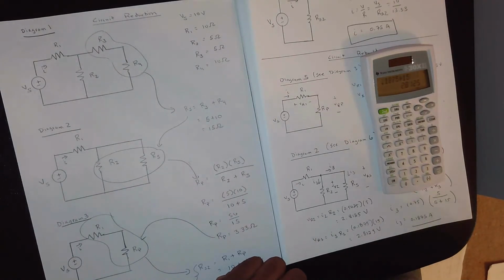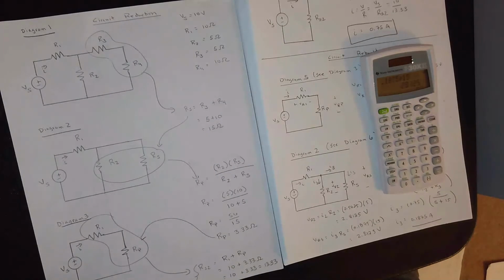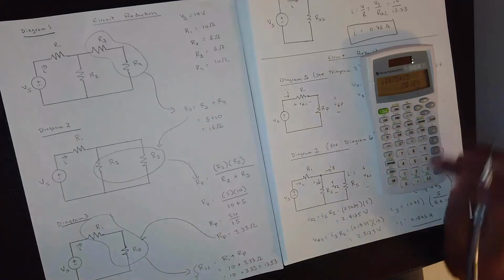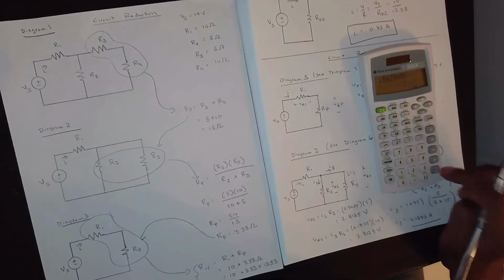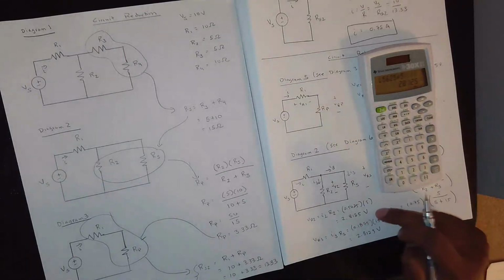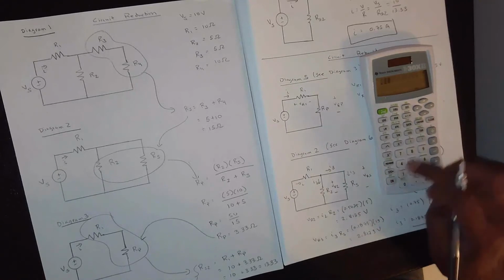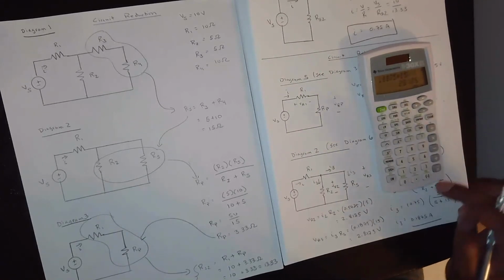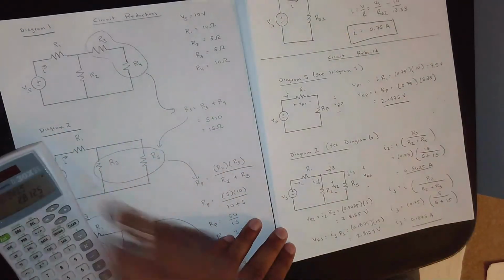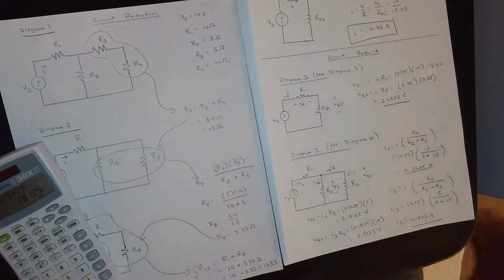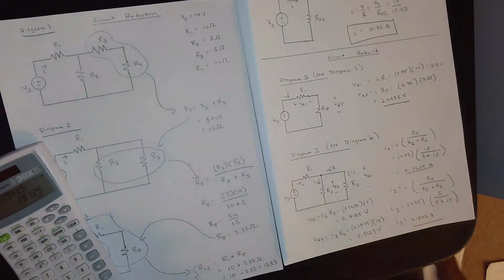Right? Let me see. Split to split. Let me do that again. 0.5625 times 5, and 0.1875 times 15. Oh, it came out to be the same. Oh well. Okay, so here the voltage is the same. Either resistors change, you have a current drop. Somehow it's the same.